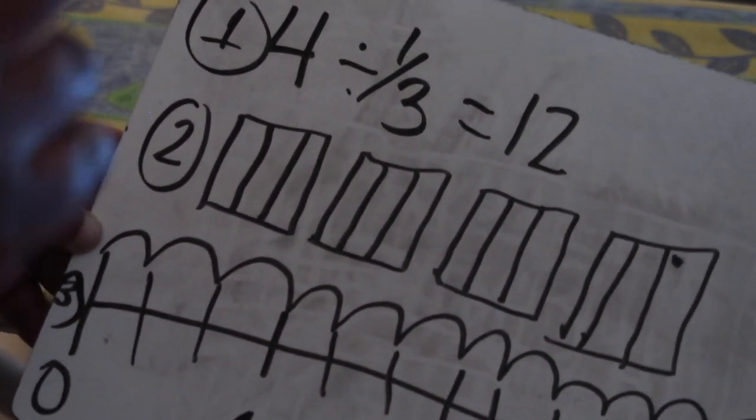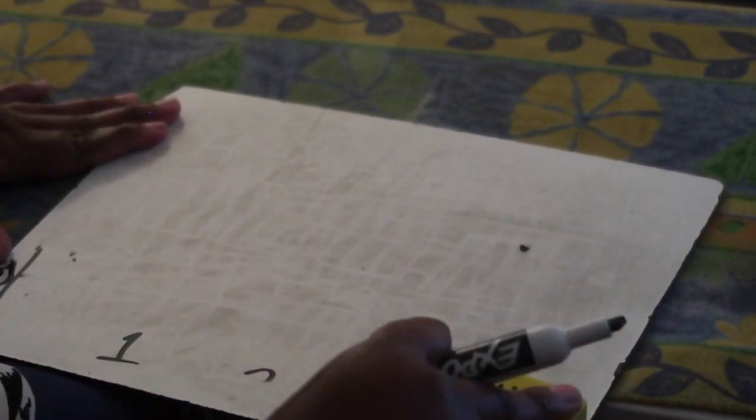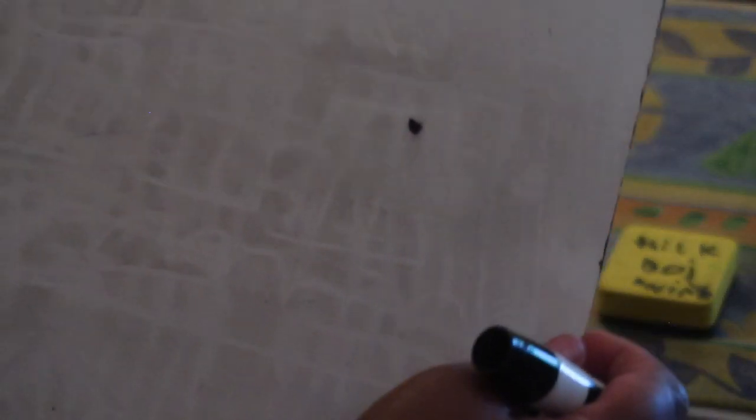Now let's do the algorithm. That's the 4th and final way to solve this problem. And again, I'm going to rewrite the problem. Remember, you guys can always go back or pause or rewind or whatever you need to do. But I have to erase. So again, the problem said 4 cups of trail mix divided into 1/3 baggies.